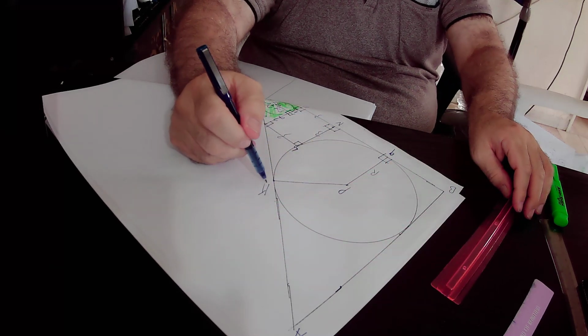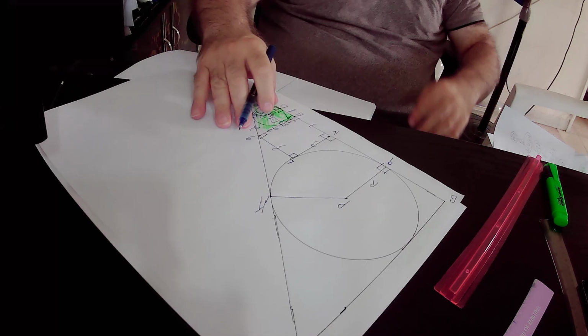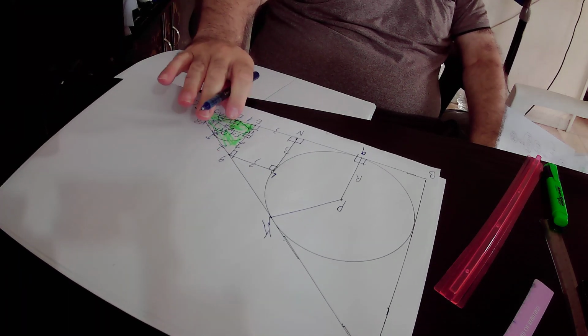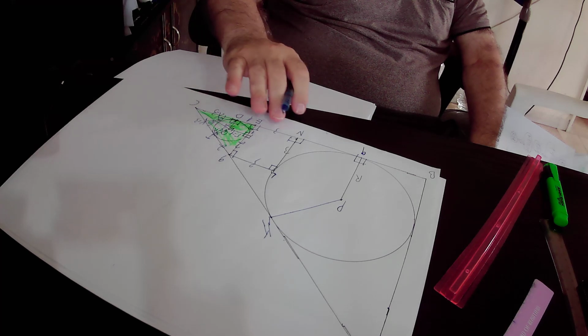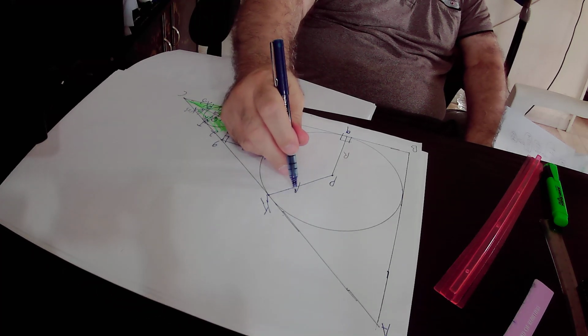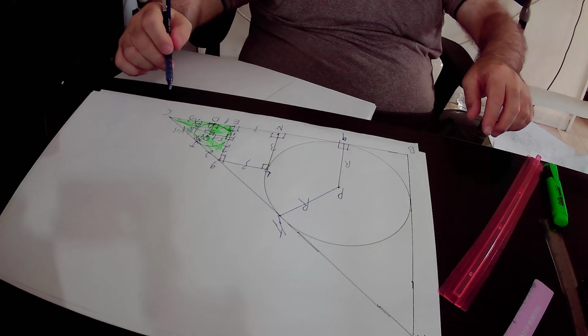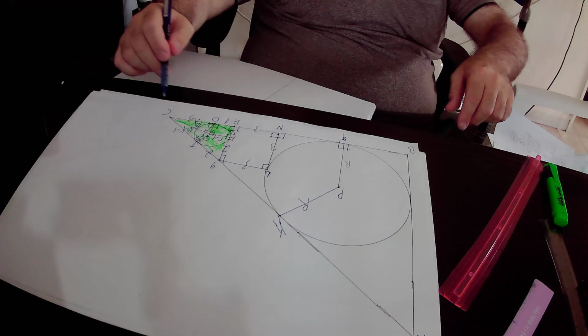Point P is the center of the circle, point K is the point on the big circle itself, therefore PK is the radius of the circle that is equal to capital R. We join points C and O together by a straight line.